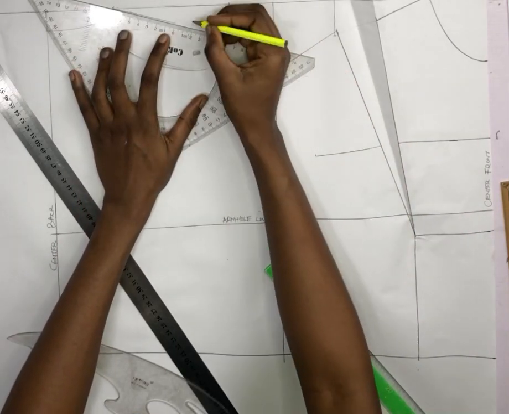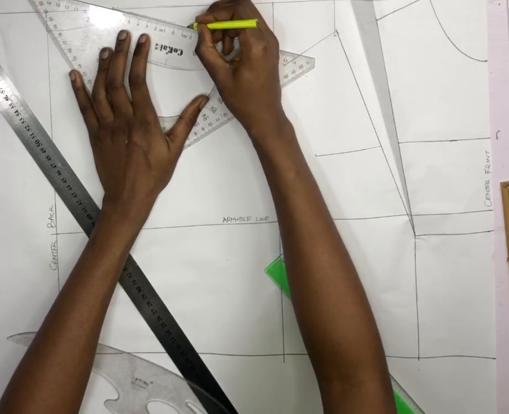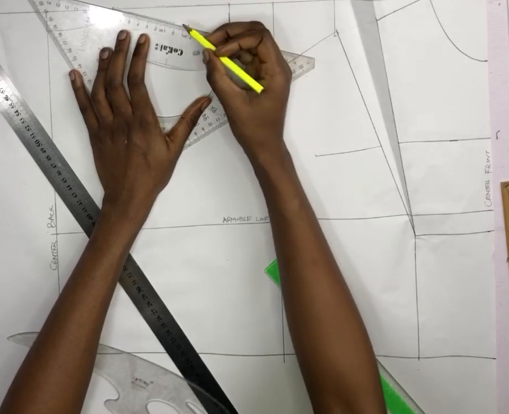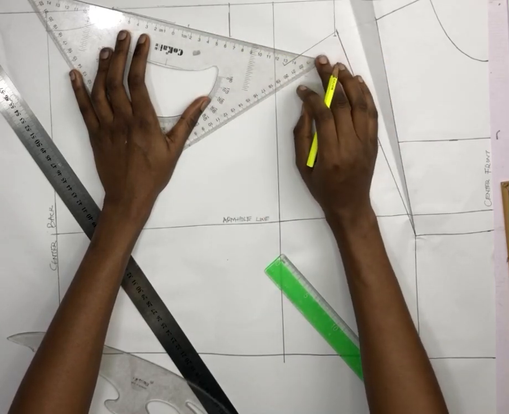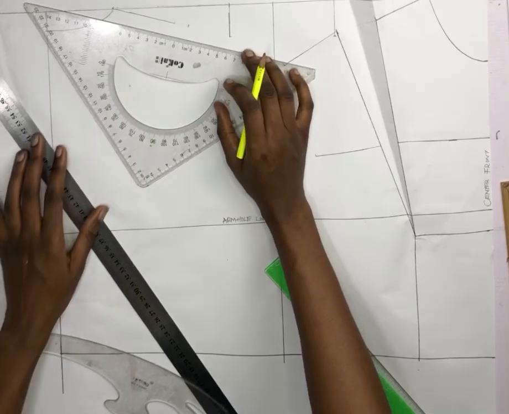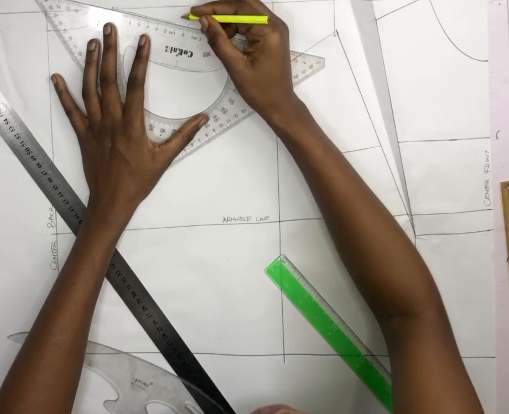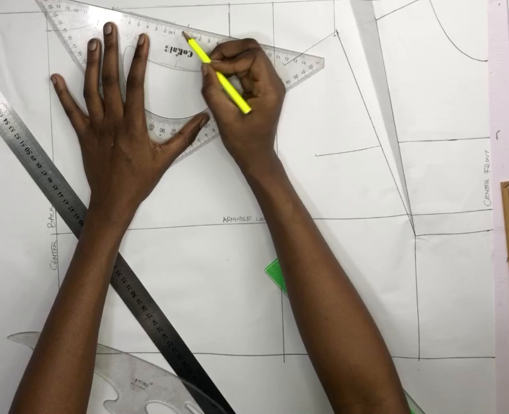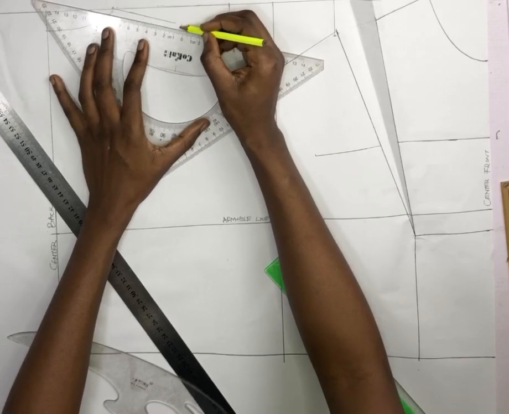After the 7 cm, I'm going to measure 1.5 cm for my back shoulder dart. The back shoulder dart is not as wide as the front shoulder dart, as there is no bust at the back. So on that line, I am going to divide my shoulder dart into two. 1.5 cm divided by 2 will be 0.75. So I'm just going to mark 0.75, which is half of the dart.